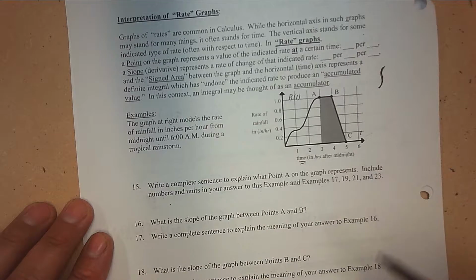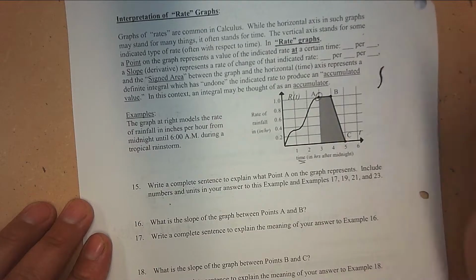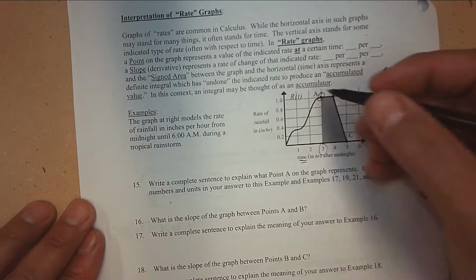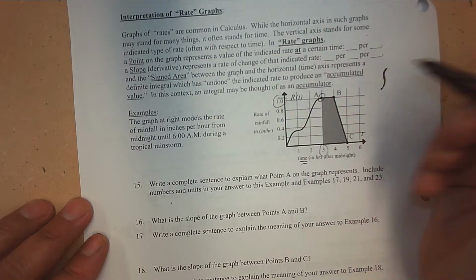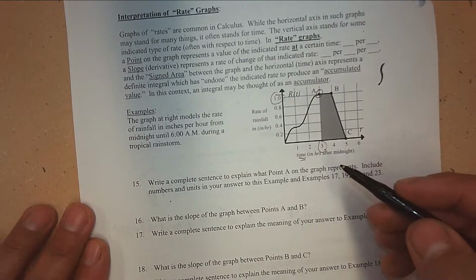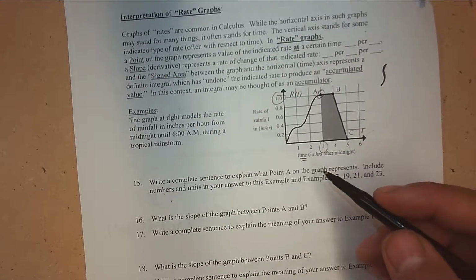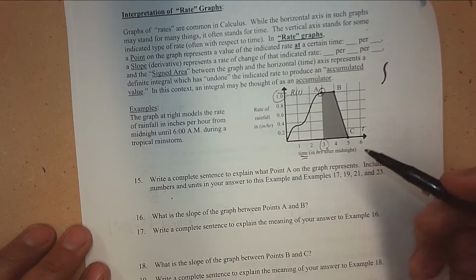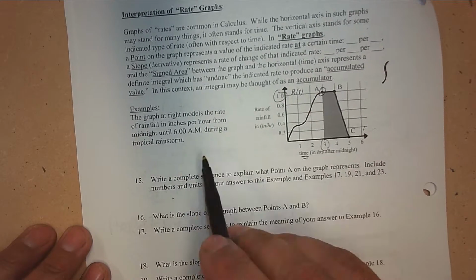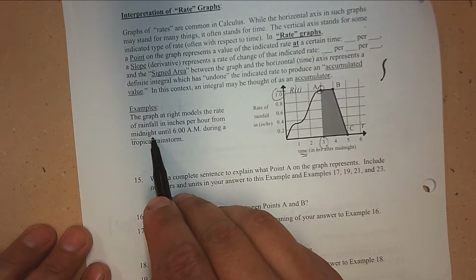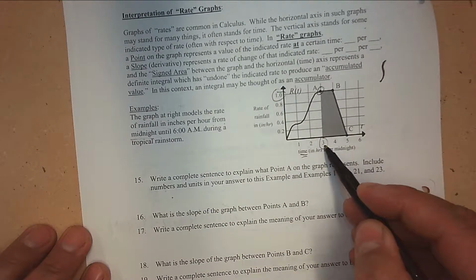So numbers and units. Here's point A. So first of all, the numbers. 3 and what's the other number? 1. So what does 3 represent? So it means at t equals 3 hours. Well, do we have any other information about it? It rained from midnight to 6 a.m. So 3 would be what?